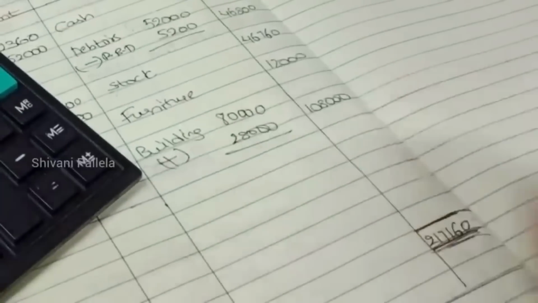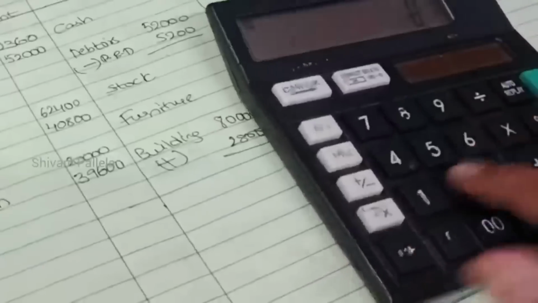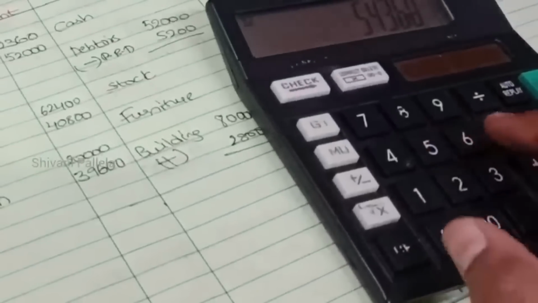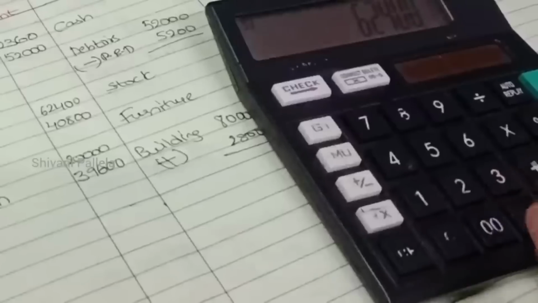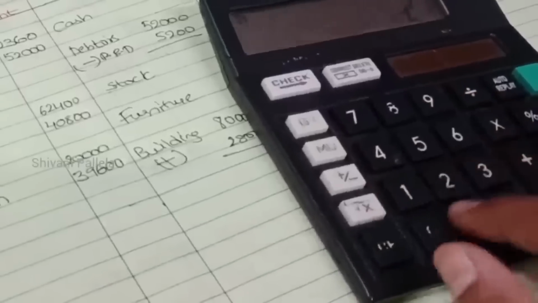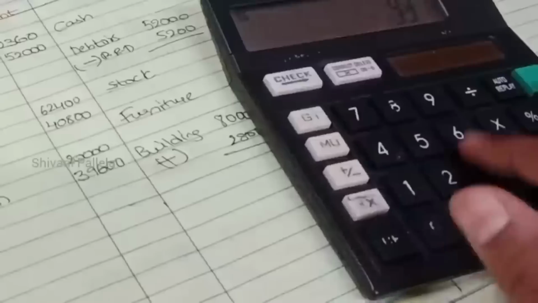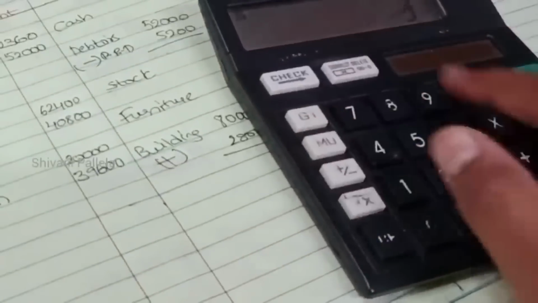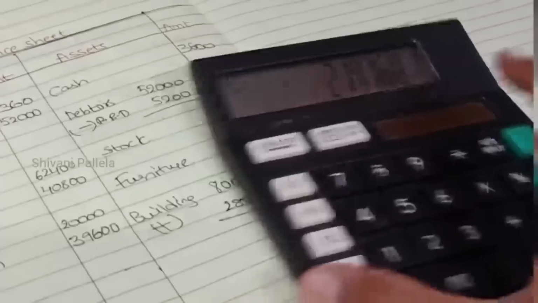Here also we will see whether we are getting the same: 2,360 plus 52,000 plus 62,400 plus 40,800 plus 20,000 plus 39,600.